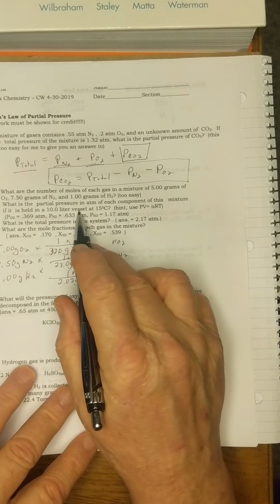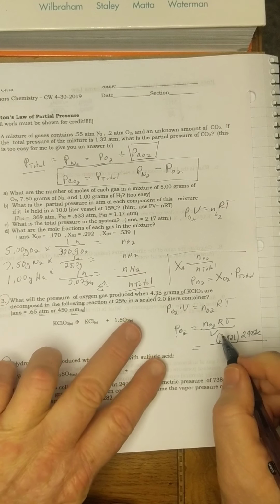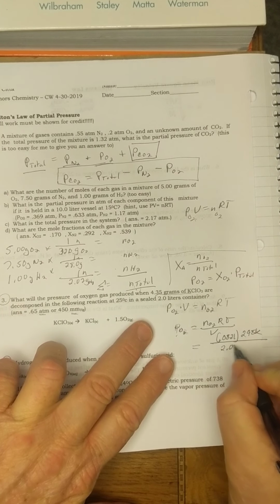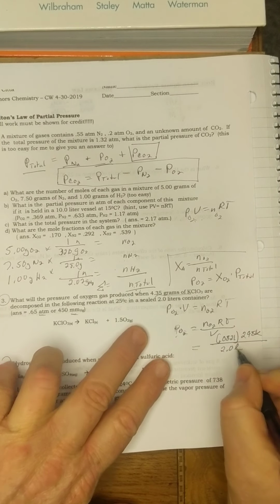The temperature is 25, so it's 298 Kelvin. The volume in the container is 2 liters. Okay. Now, if I'm using R, I have to be careful that my volume's in liters. That's going to come up on the next problem. What I have to do is find my moles of oxygen. But it doesn't start you off with that.